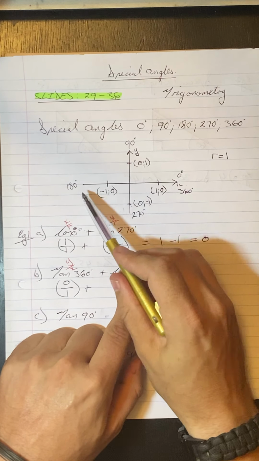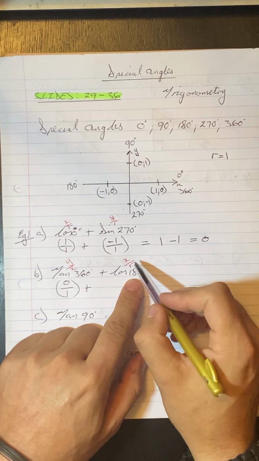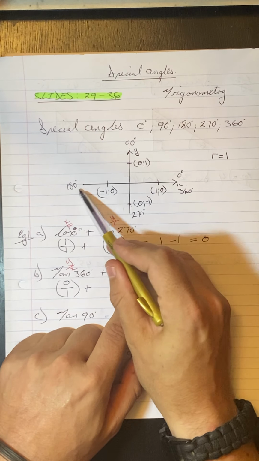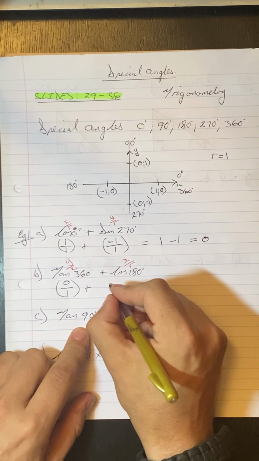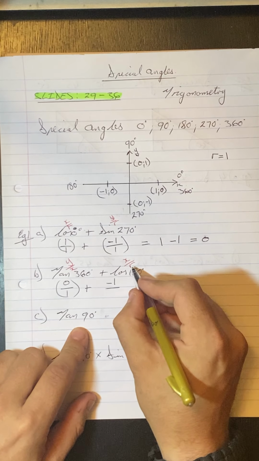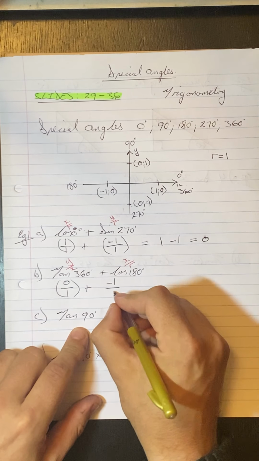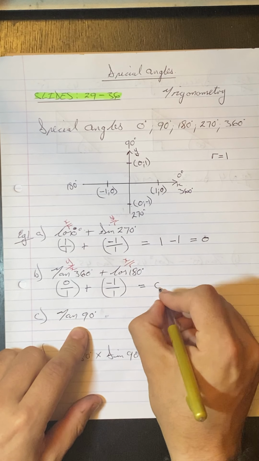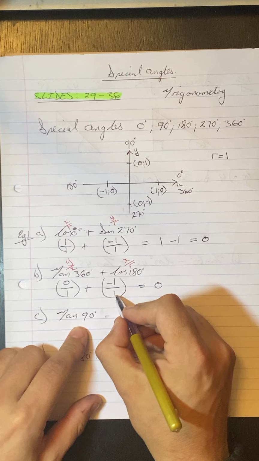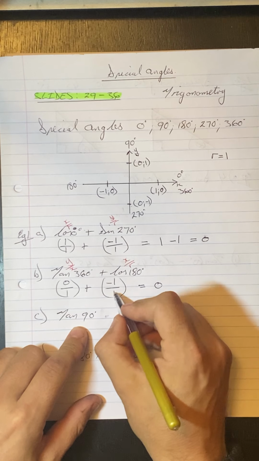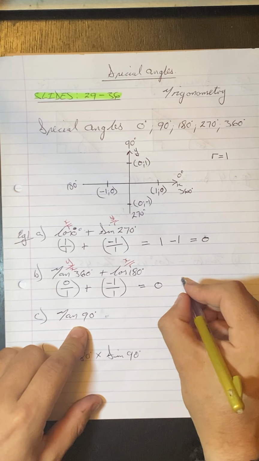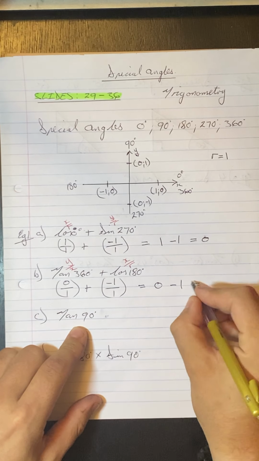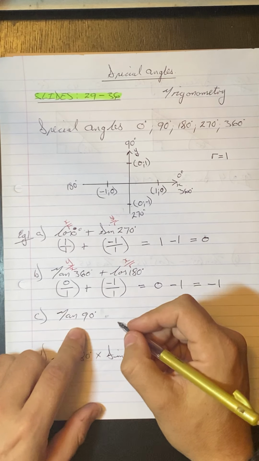Now we're looking at 180 over here. And our x value at 180 is minus 1 over our r value is 1. 0 divided by 1 is 0. Minus 1 divided by 1 is minus 1. So we get 0 minus 1 is minus 1.